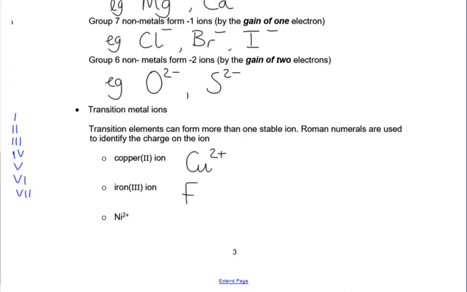Iron 3 is telling us that the charge on iron is Fe3+. And when we see the Ni2+, we would write that it is a nickel. That's what the symbol Ni is for, and then we'd write 2 in Roman numerals, and then the word ion. The Roman numerals are always positively charged numbers because the transition metals only form positive ions. Metals always lose electrons to form positive ions.